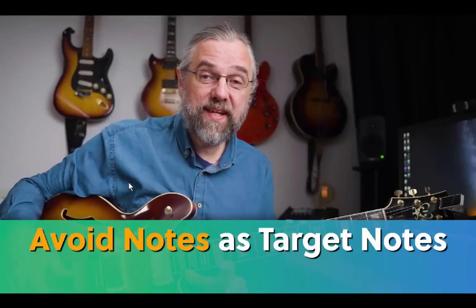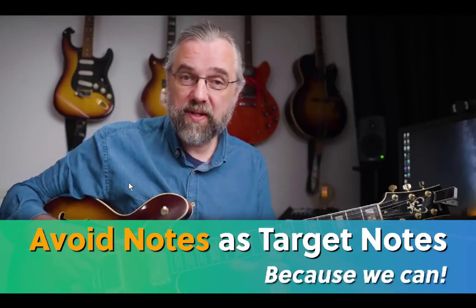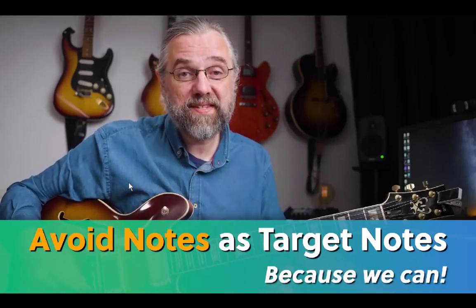As I mentioned earlier, you can take any note as a target note. Also a target note like the F over a C major 7. And a basic way to do this could be something like this.